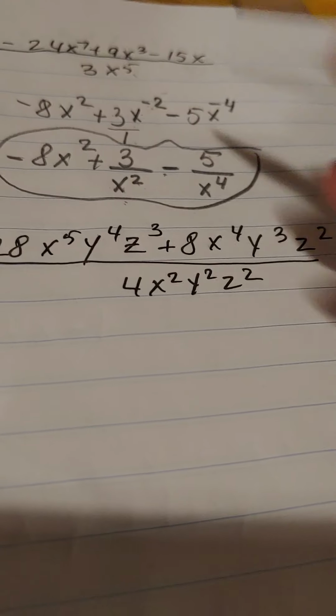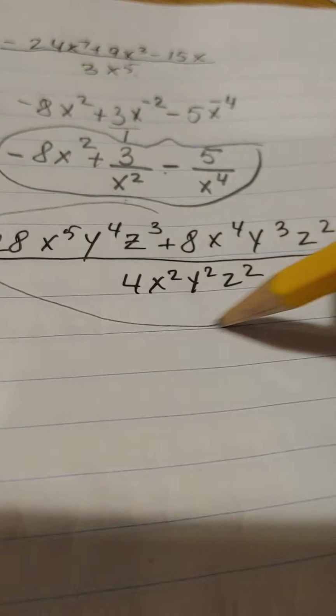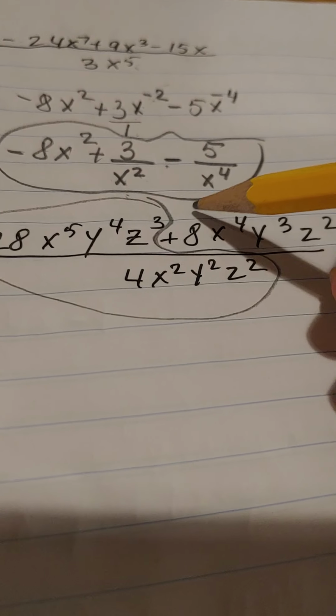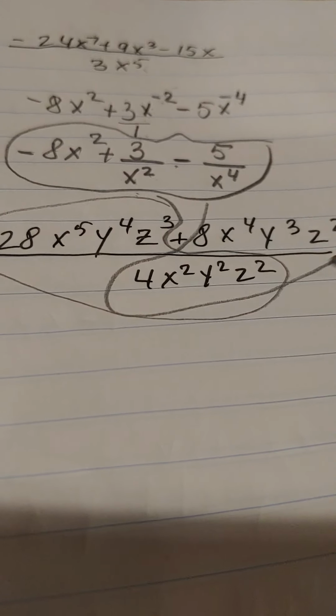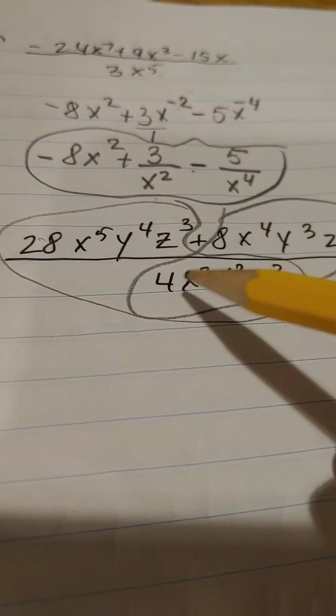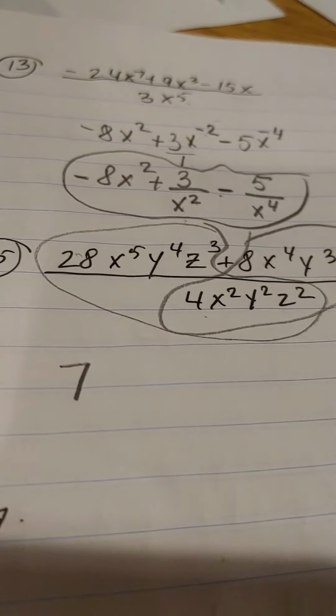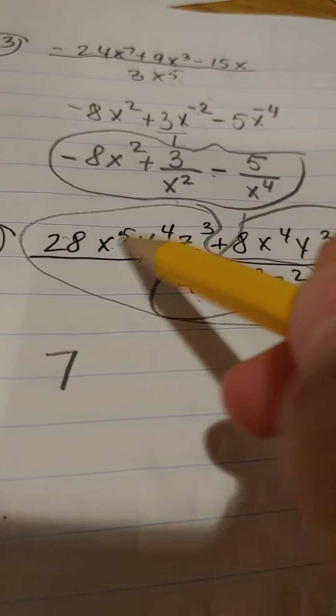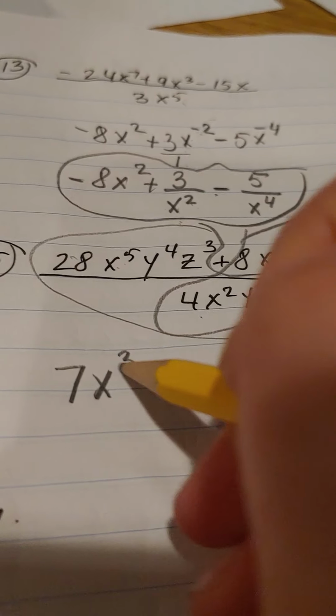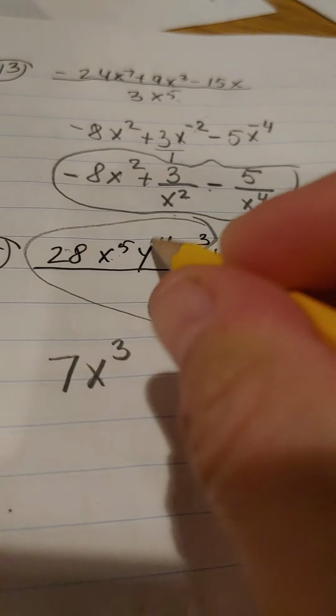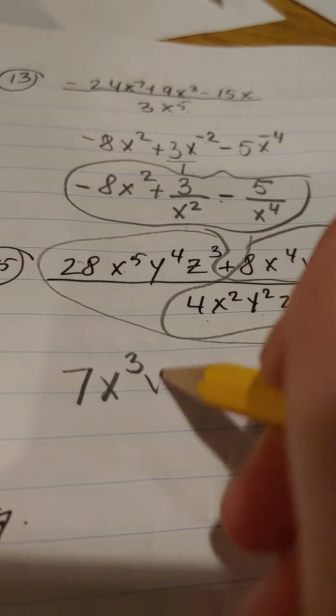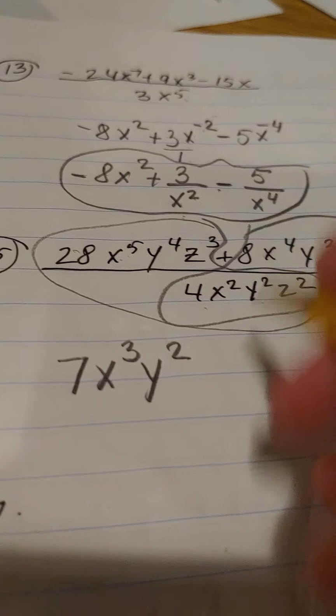Okay, number 15 now. So we have a binomial on top, and it has to be divided by a monomial on the bottom. So 28 divided by 4 is 7. X to the fifth over x to the second power is x to the third. Y to the fourth over y to the second is y squared.